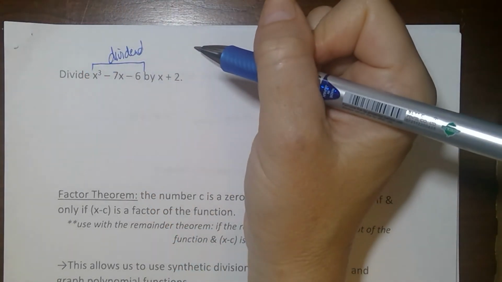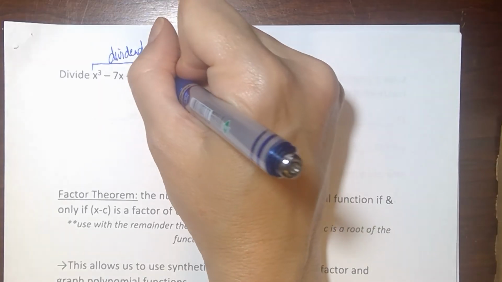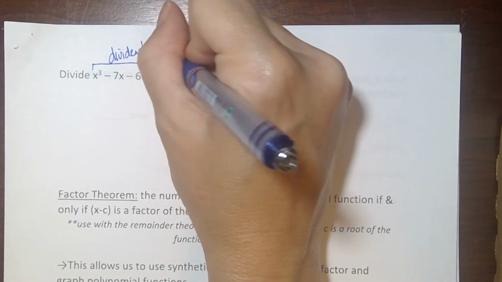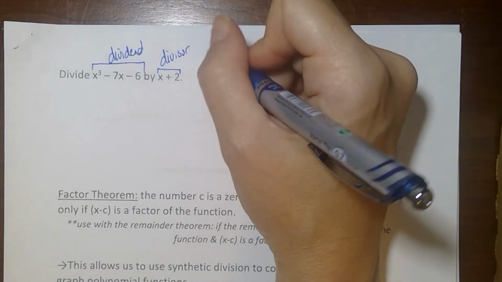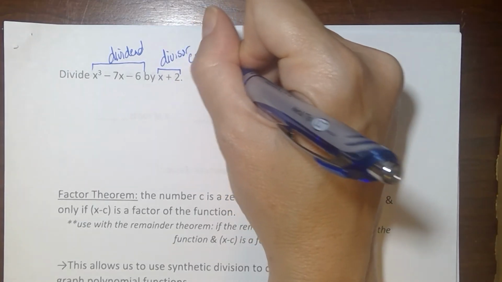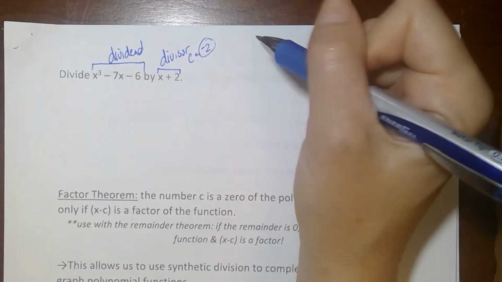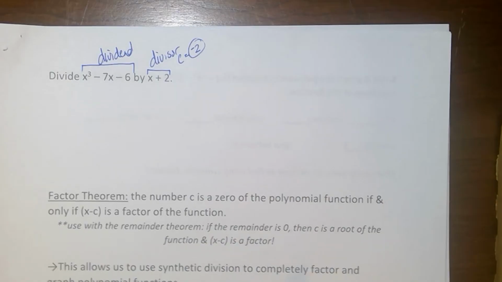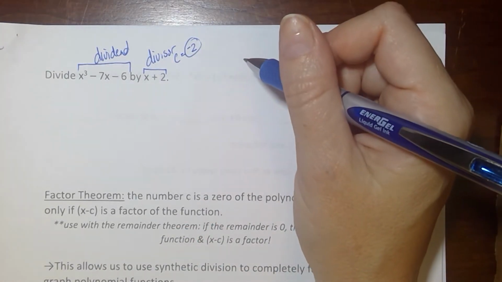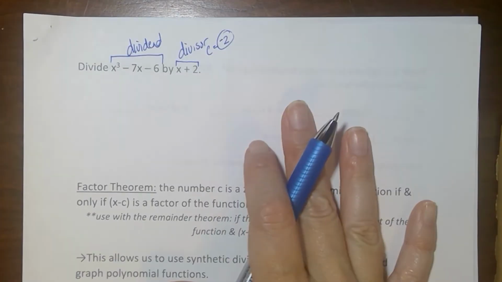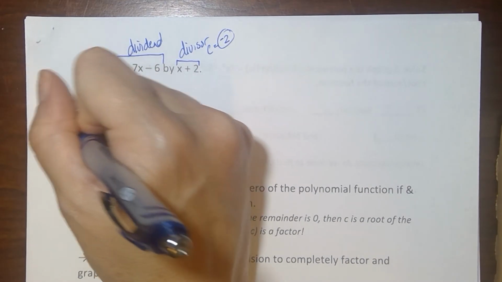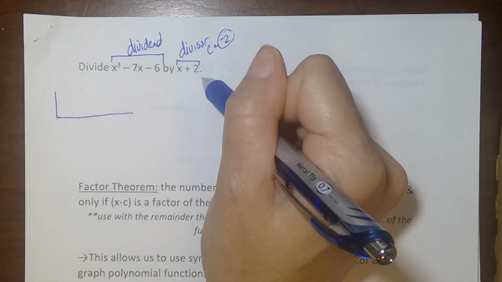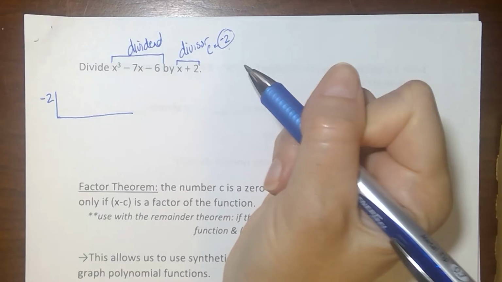is going to need a placeholder 0 for my squared term. And my divisor needs to be turned into c. This is x minus c, which means c would be a negative 2. That's what I'm going to divide by. We're going to do a couple of things with this, so let's make sure we leave a little space. I'm dividing by negative 2.